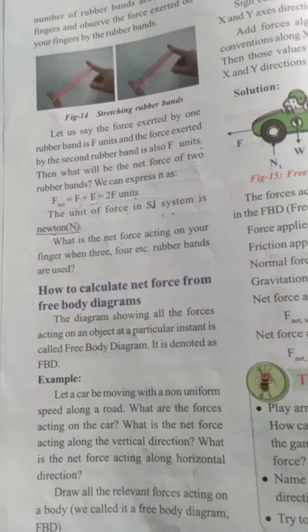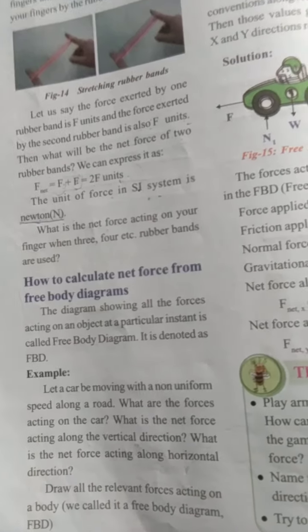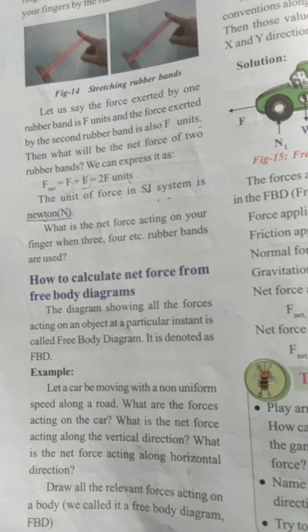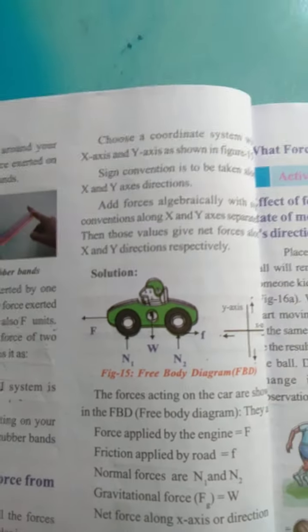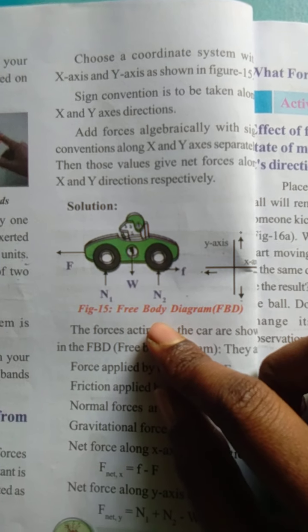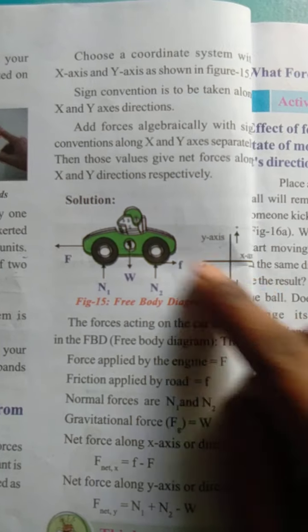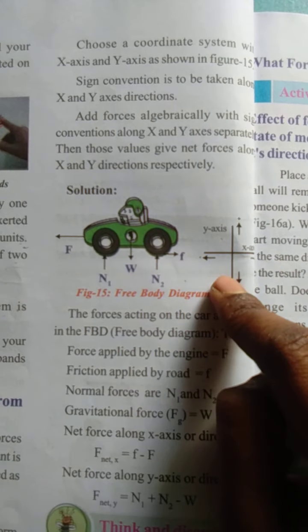Draw all the relevant forces acting on the free body diagram. We call it a free body diagram. You just have to draw the relevant forces acting on the body. See here, choose a coordinate system with x-axis and y-axis as shown in the figure. This is your coordinate system of x-axis and y-axis.